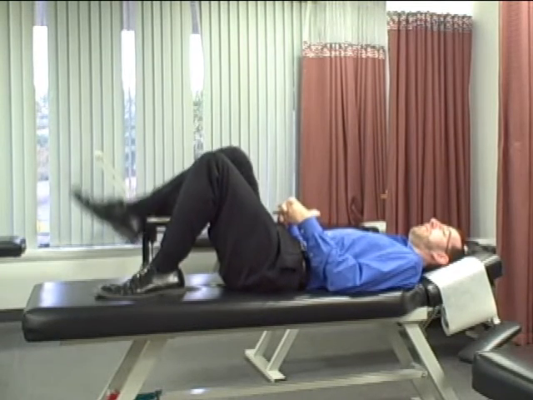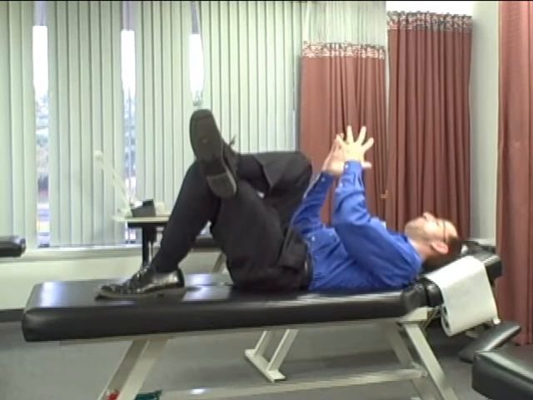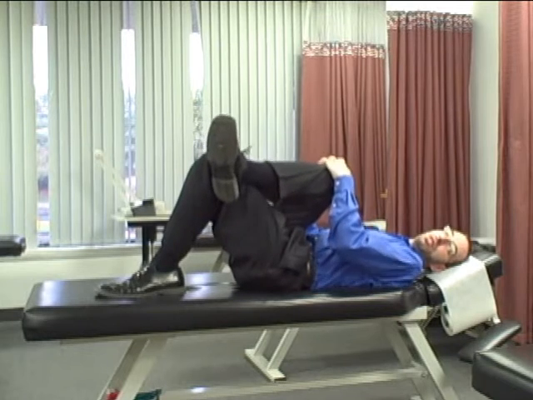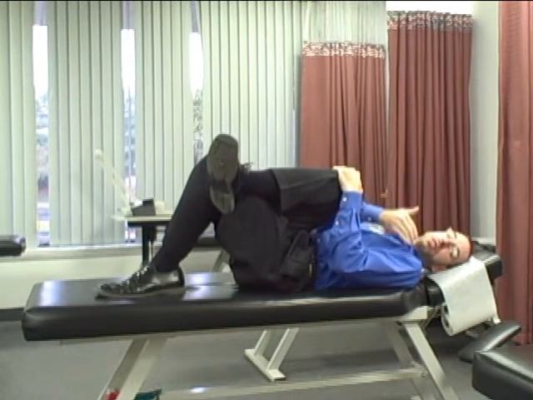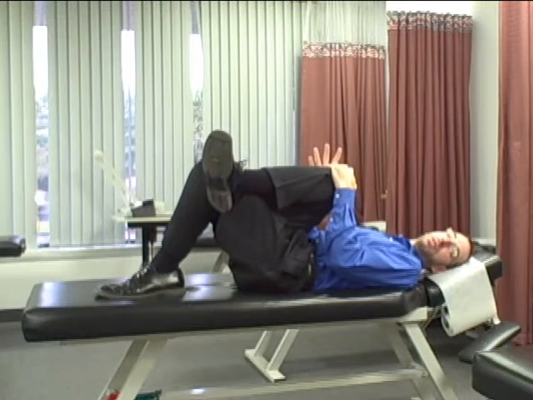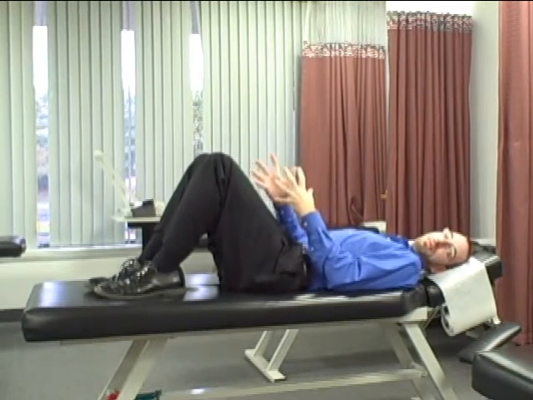What we do next is we put our right ankle on our left knee, use both hands to grab our right knee, and pull our right knee towards our left shoulder. So we're pulling our thigh diagonally across our chest. Again, letting our arms do all the work, keeping our leg as relaxed as possible. You hold this stretch for 30 seconds, and then you switch and do the other side.